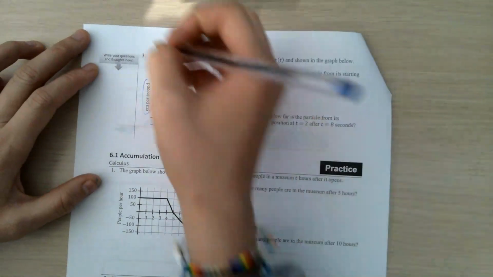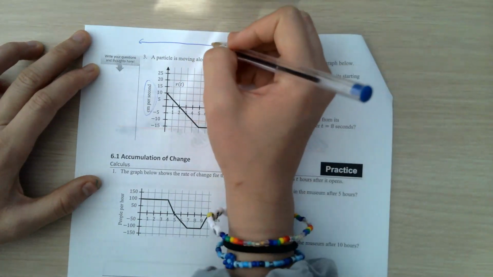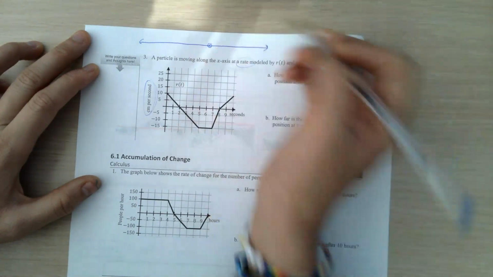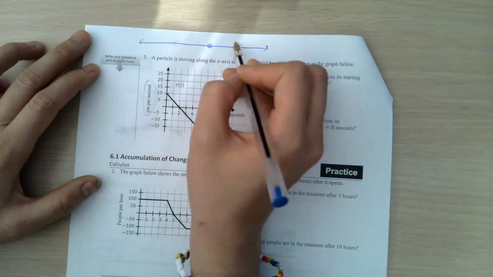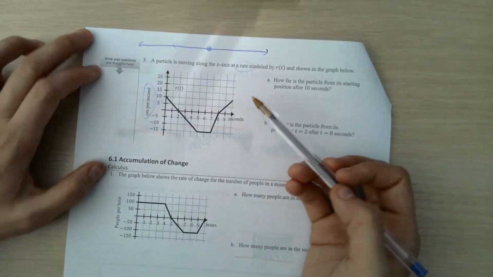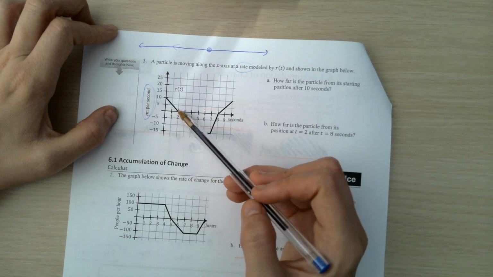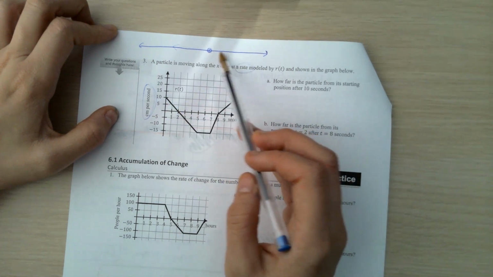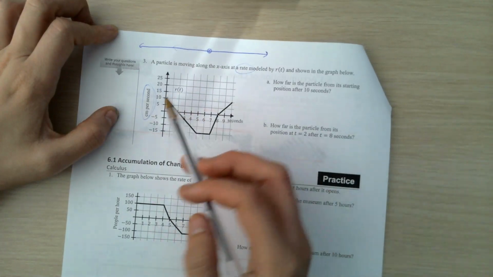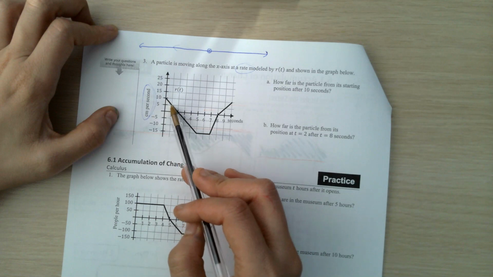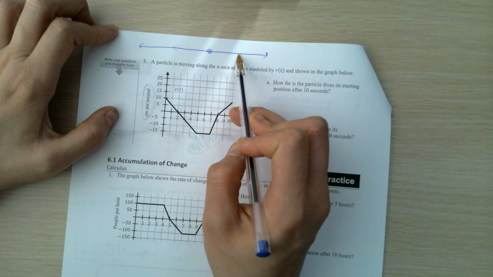So if we think about this, right, we have our x-axis, and we have this particle, right, this little guy. And he's moving back and forth, right? He's moving either this way on the x-axis, he's sort of bouncing back and forth. So if we look at this graph, he's moving in a positive direction, and then he's turning around and moving in the negative direction, and then at 8, he's moving back in the positive direction. So if you think about it, he's moving in the positive direction, but he's slowing down, right? So he's moving really fast, and then he's slowing down. But he's still moving forward.